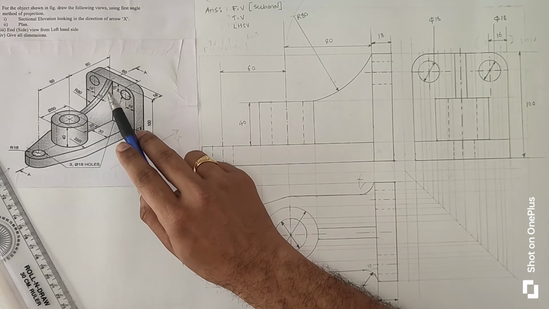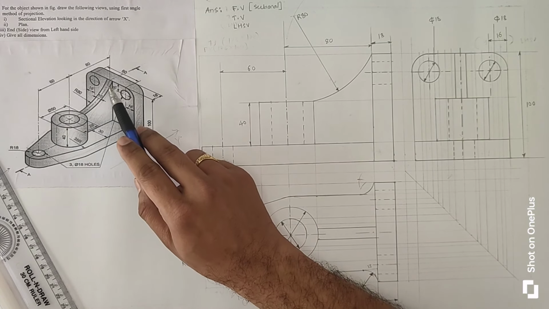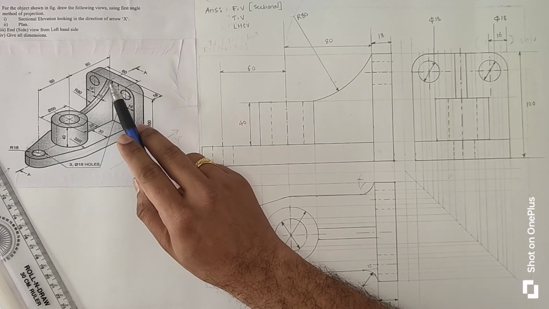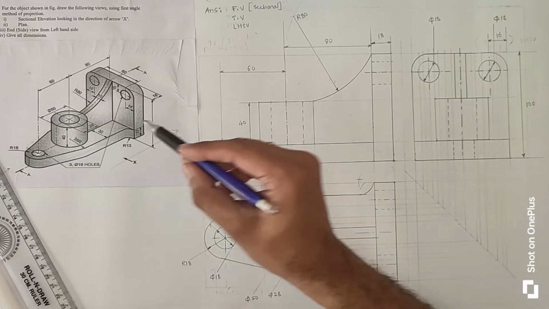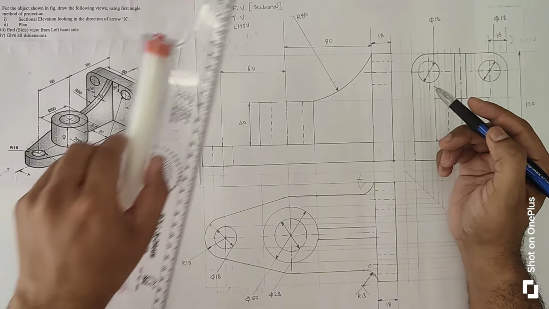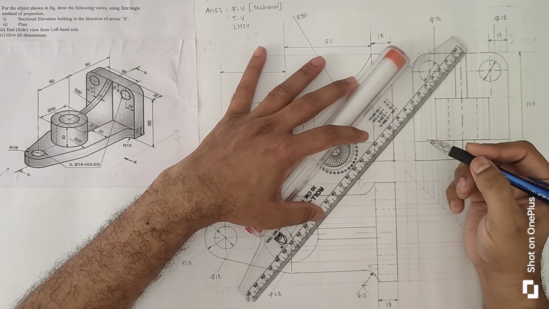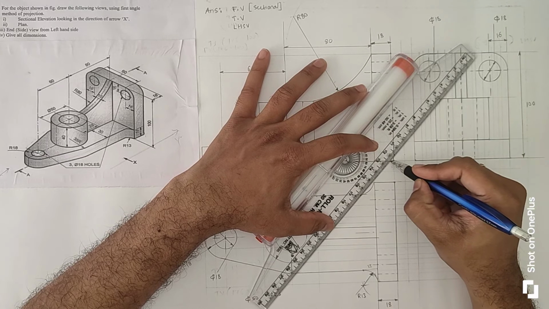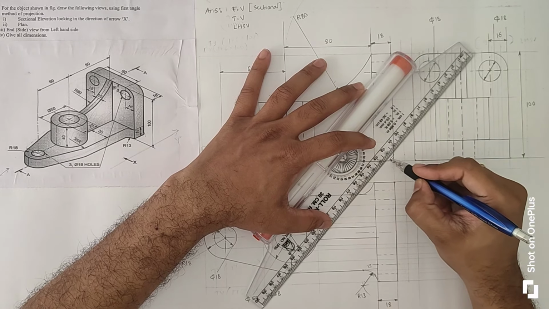Where material is being cut, this material we will show by hatching. Hatching means lines at a 45-degree angle and spacing of 2 mm.